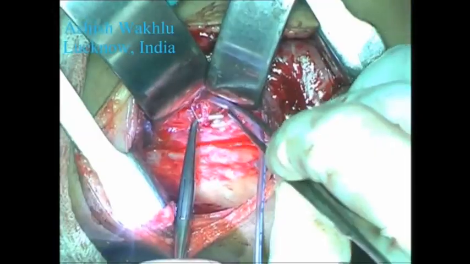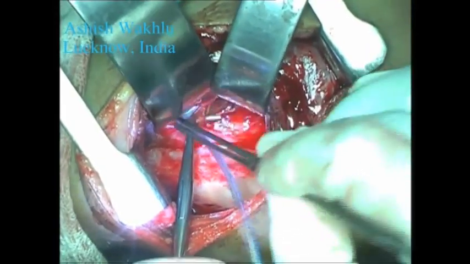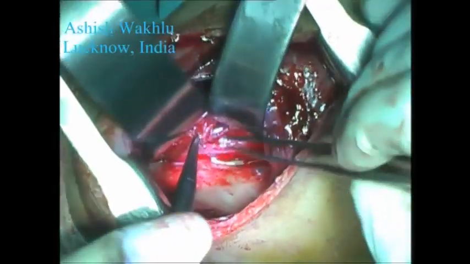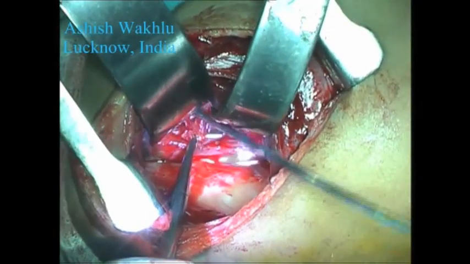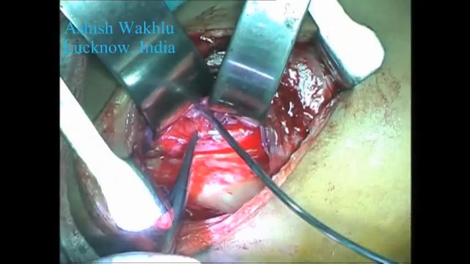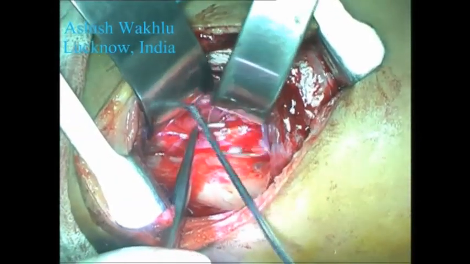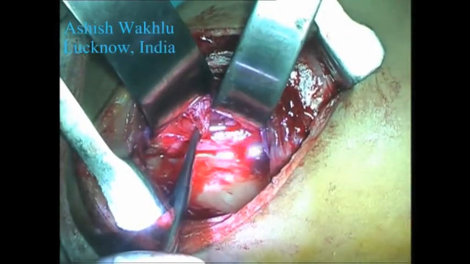So we are testing distal bronchial patency using a feeding tube towards the upper and lower side. And after this will be the turn of exposure of the stump of the right main bronchus.